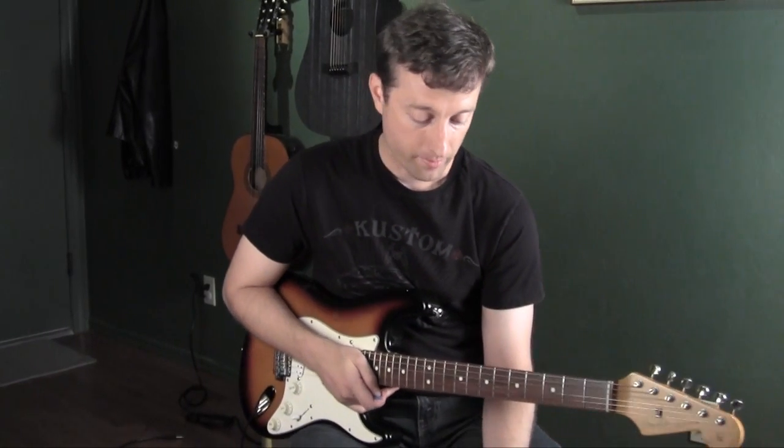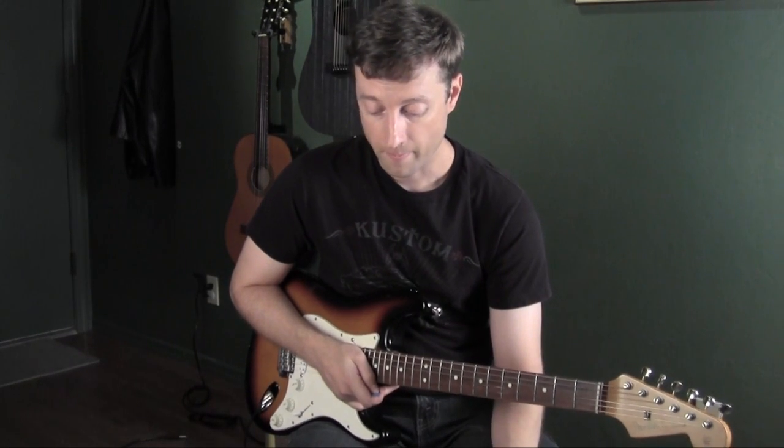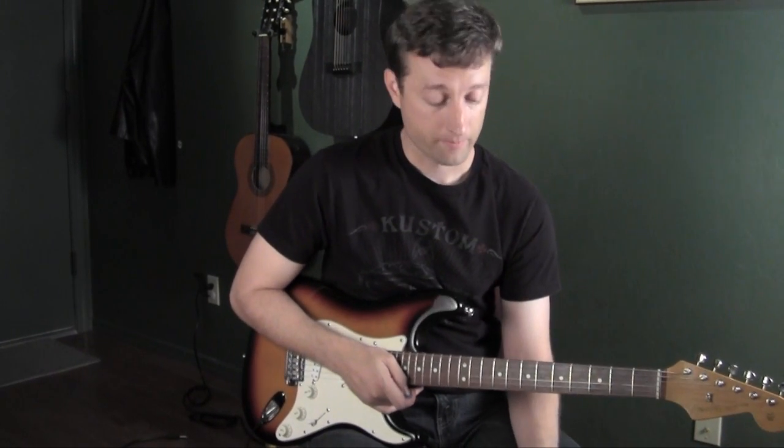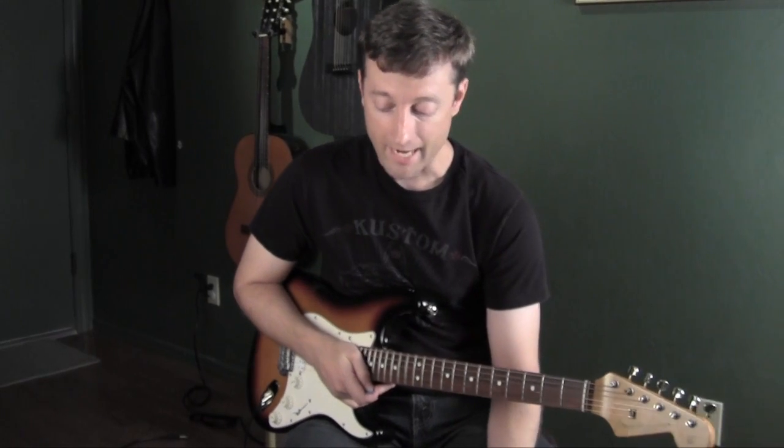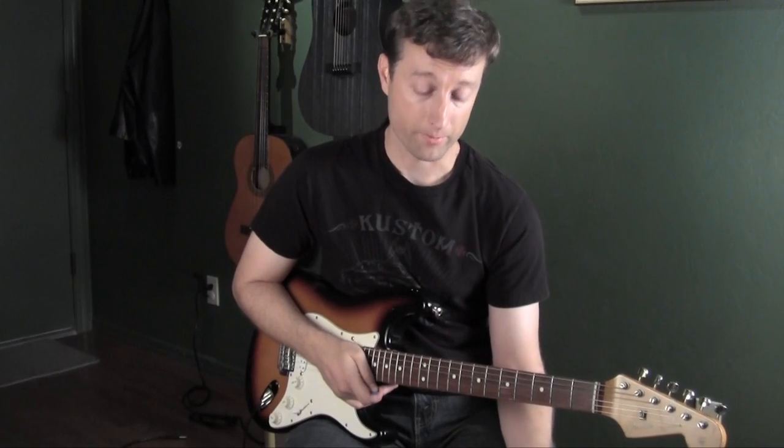So the next thing I want to talk about is how to set up my pedals to get a good tone out of them. The thing that you have to remember about pedal manufacturers is that they have to make a pedal that works for the wide array of guitars that are out there.